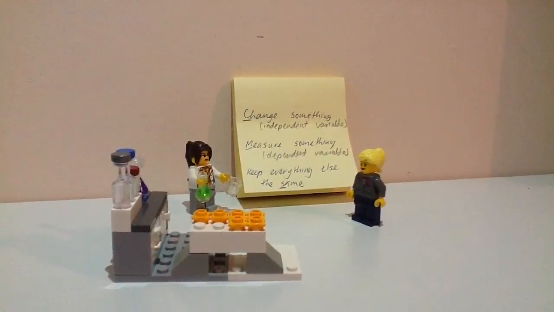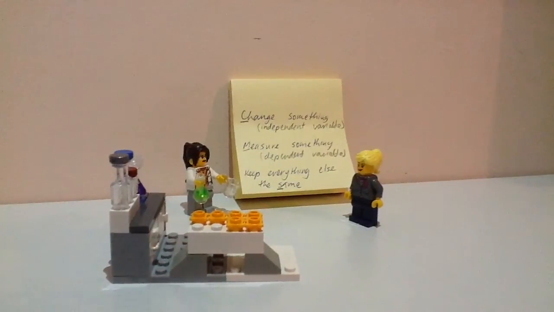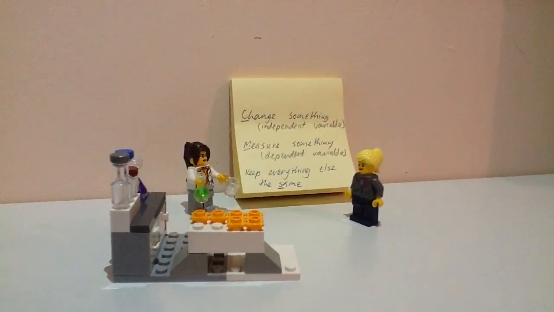So you see, to make it a fair test, scientists need to change something. That's the independent variable. In this case, that's washed or unwashed hands. Secondly, we need to measure something. That's the dependent variable. In this case, that's the amount of bacteria that's grown on the plates.